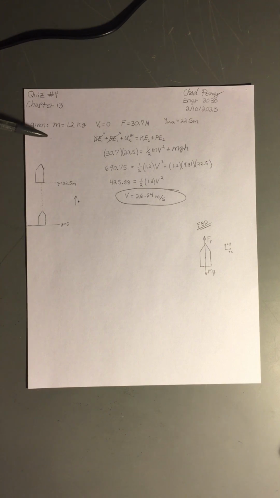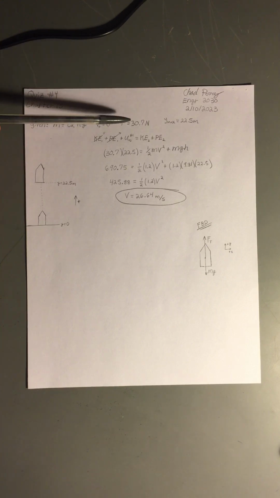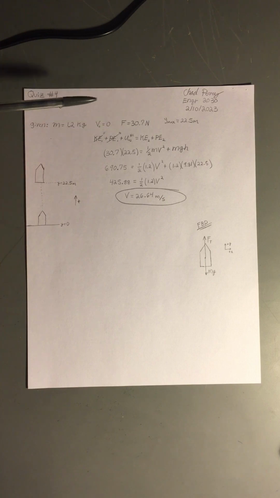So we were given the mass. We know that the initial velocity was 0. We were given the height when the thrust quit, which I labeled as y max, and then we were also given the force here.